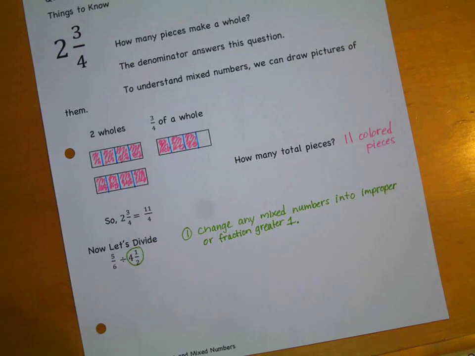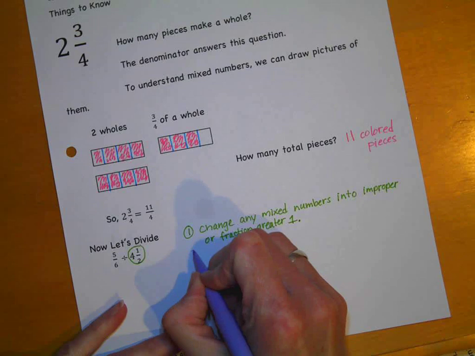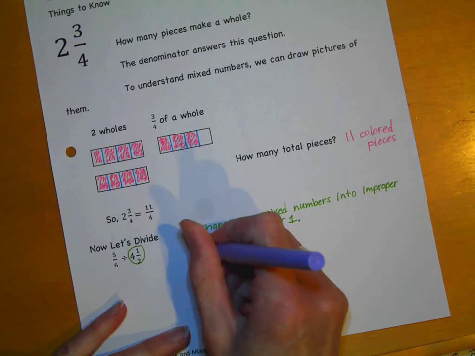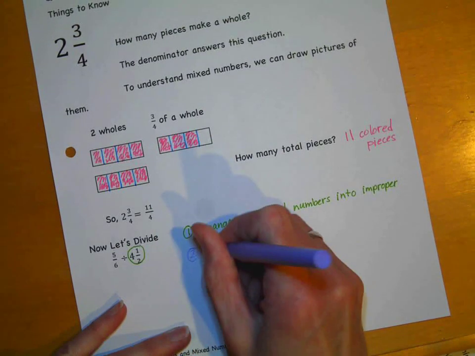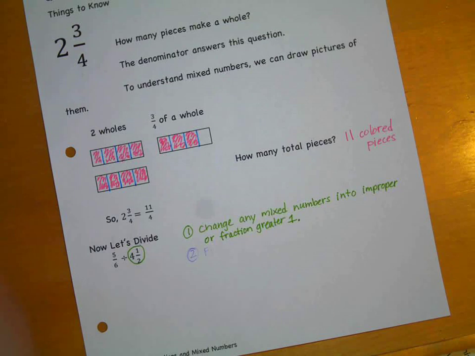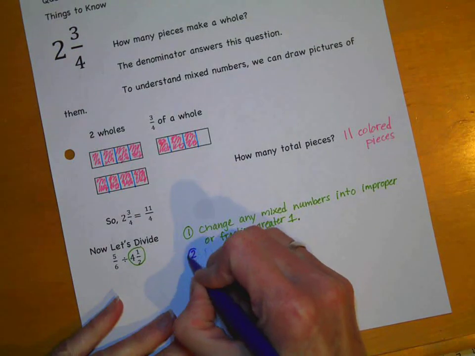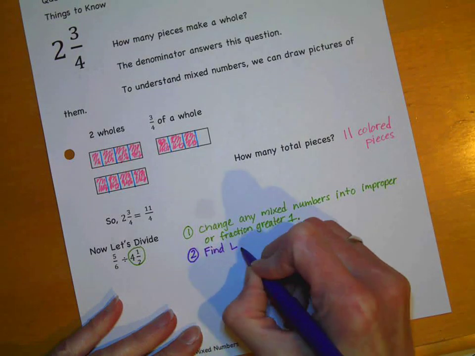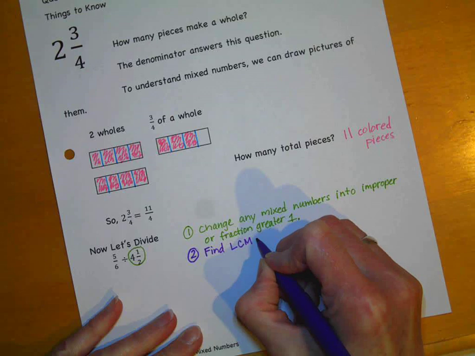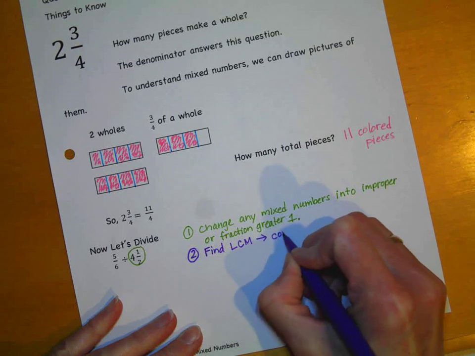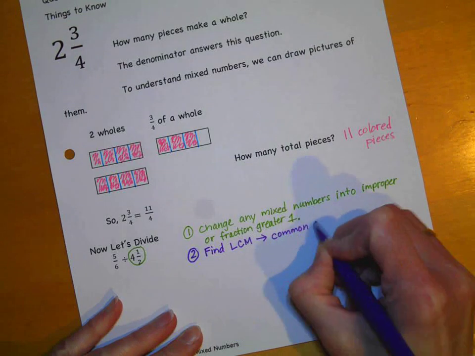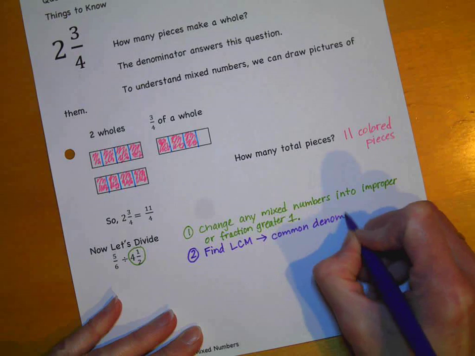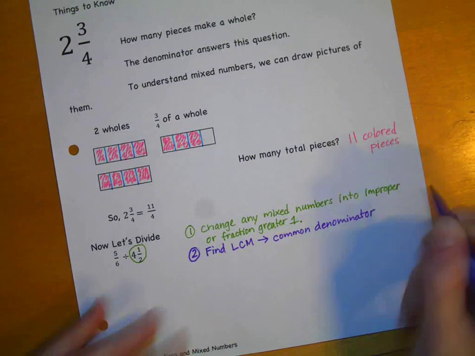All right? Then step number 2 is we have to find your common denominator, or your LCM, right? Oh darn it, that marker, I forget every time when I try to use it. Okay, so step number 2 is going to be find LCM to get your common denominator, right?